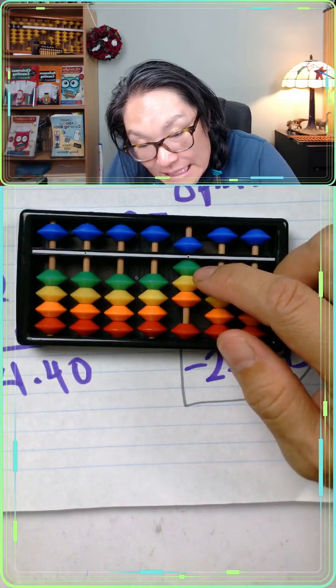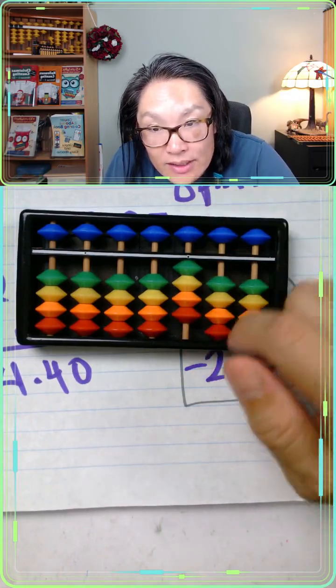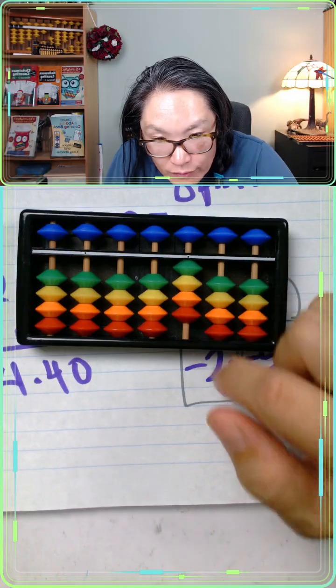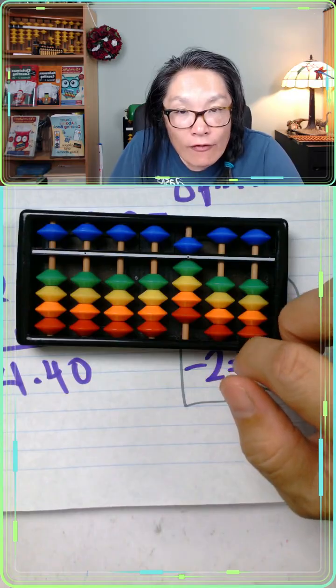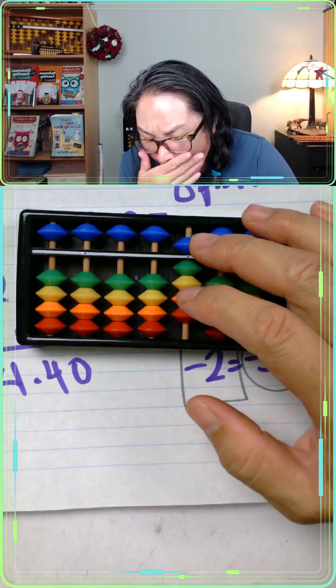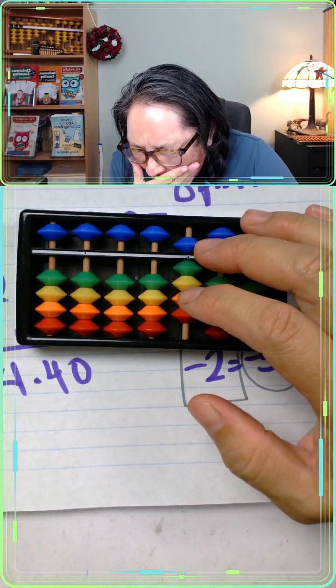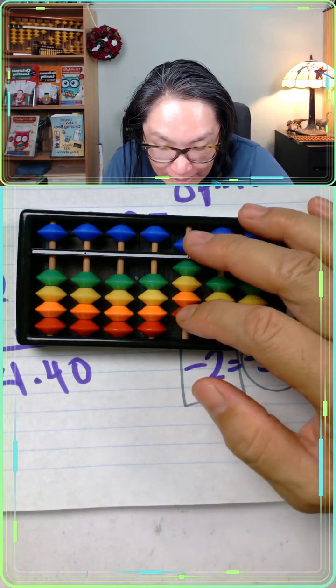And now we can decompose. 5 plus 3 is equal to 8. And then this is 4. 1, 2, 3, 4. We add the 5. Now we have 9. 5 plus 4 is equal to 9.